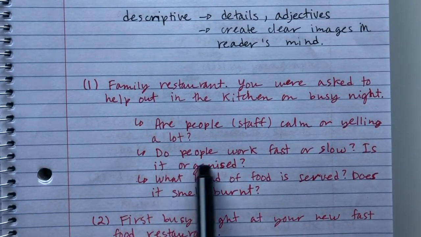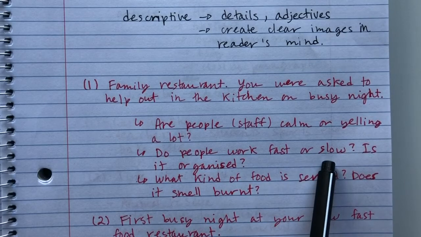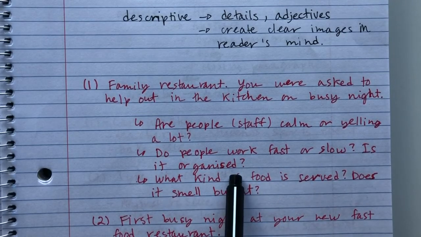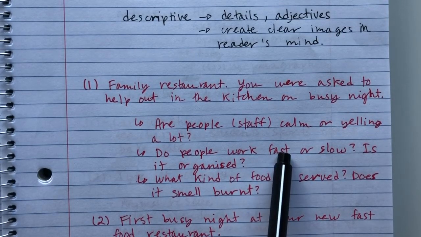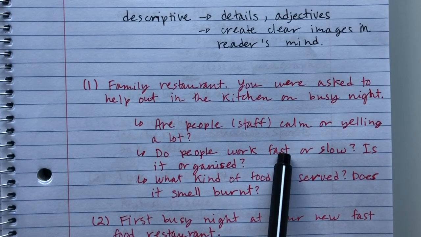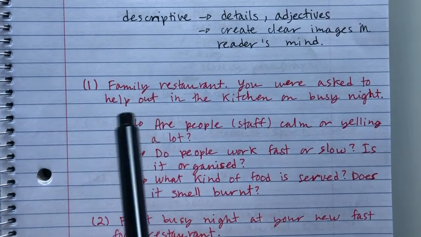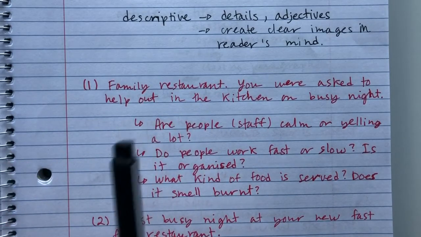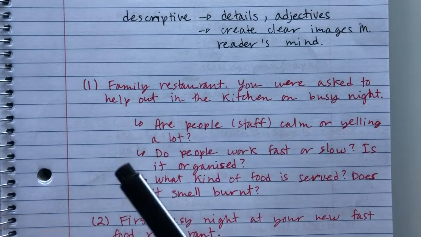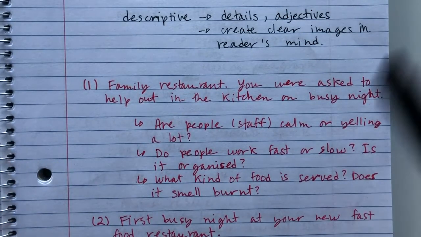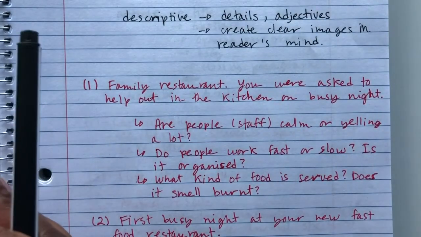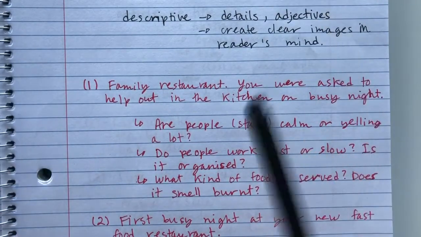Okay, do people work fast or slow? Is it organized? Are people really slow or are people really fast? Maybe it's really busy because people are slow as well. So things are getting done fast. So a lot of orders are coming in, but the food is not going out fast enough. Okay.